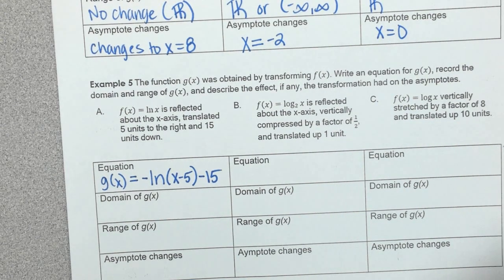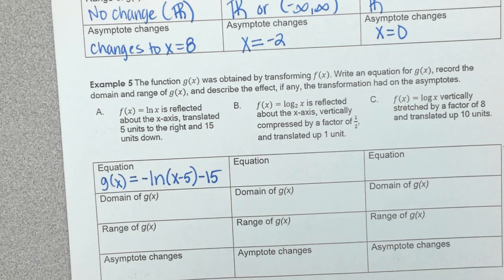Okay. Our asymptote and our domain, it's still 5 to infinity, right? The negative just means it's decreasing from left to right, but it doesn't affect the domain or the asymptote at all. It just means it's decreasing left to right as opposed to increasing from left to right, okay?